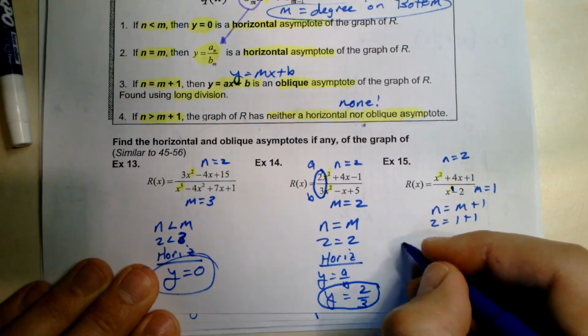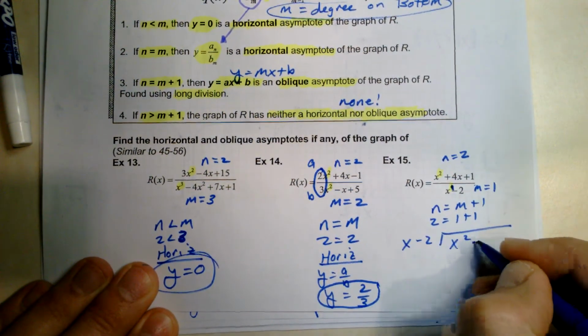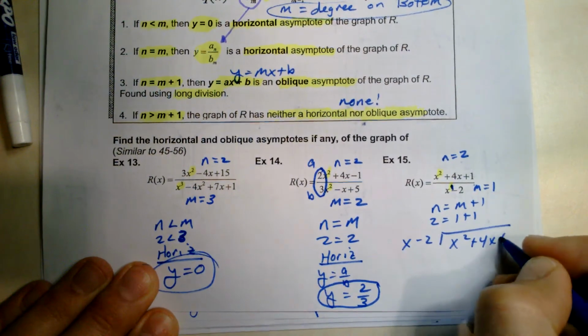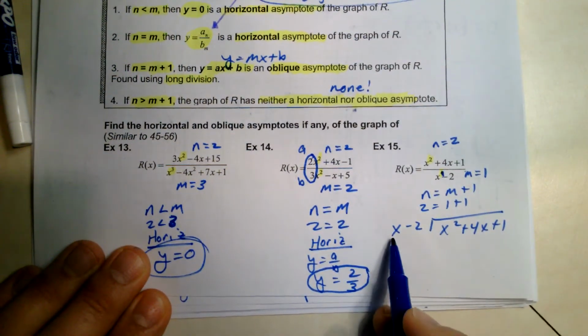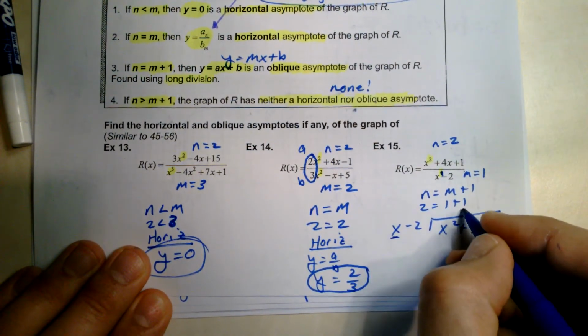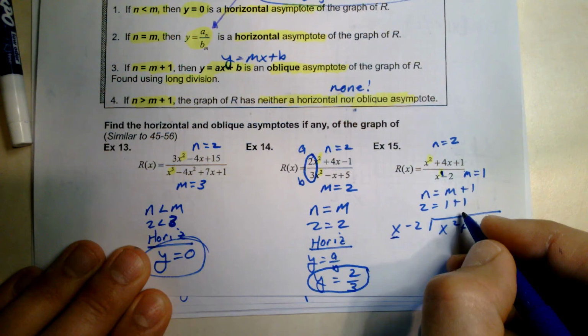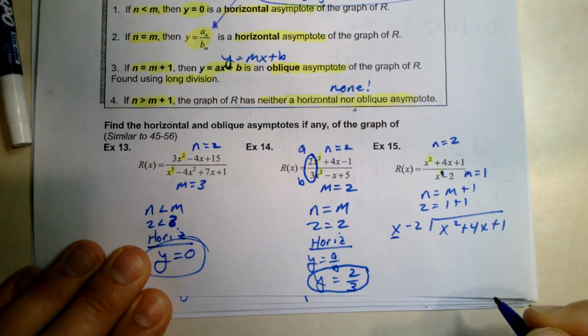So I do long division. And you're like, oh man, long division, but it's super fast. You only do it for about a step and a quarter here. Okay? So you look at x. You say, what times x gives me x squared?